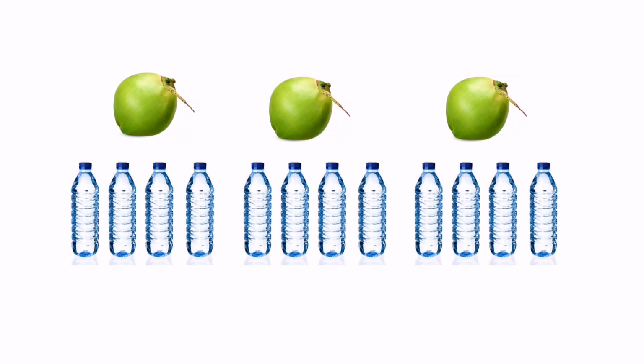So, ngayon, ang ratio is 3 bukos is to ilang litro ng tubig? So, 1, 2, 3, 4, 5, 6, 7, 8, 9, 10, 11, 12. So, ibig sabihin, the ratio is 3 is to 12.